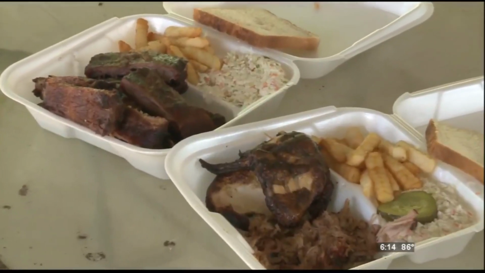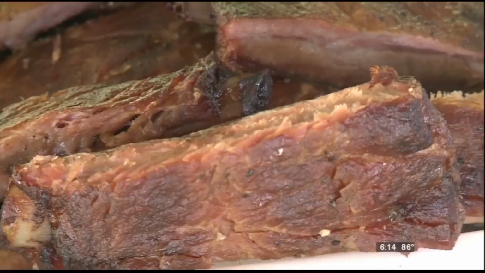So the next time your taste buds are telling you, hey, go get me some barbecue, make a trip down to Hook's Barbecue in Troy. Try anything on the menu from the pork to the chicken to all the fixins, but of course, get an order of these ribs. See what makes them a taste of the South.